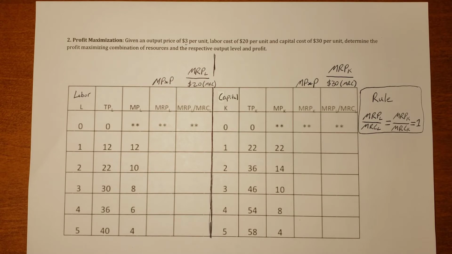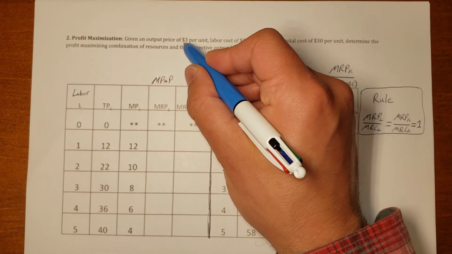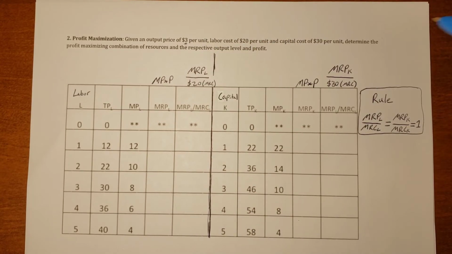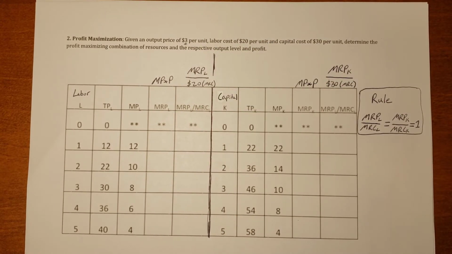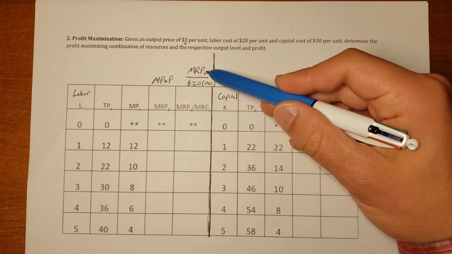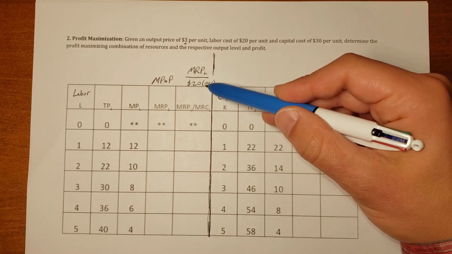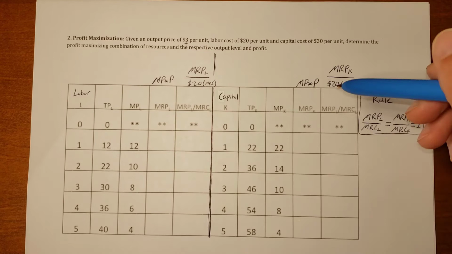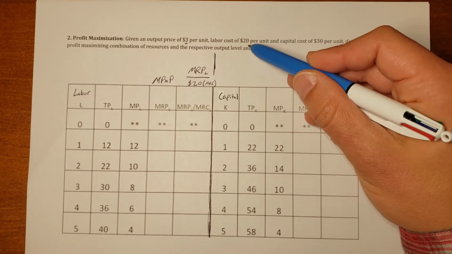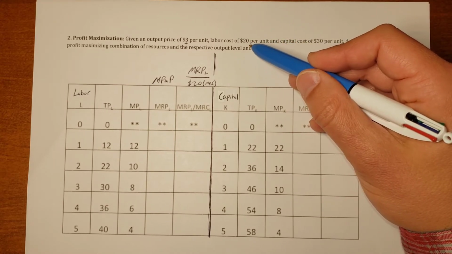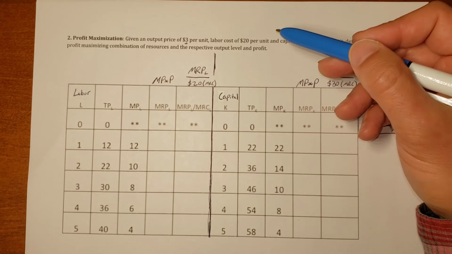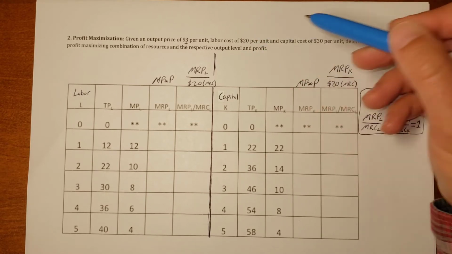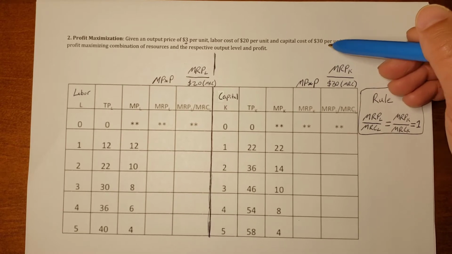In this video, I'm going to be talking about profit maximization, given that we know what the price of the output is, so we can determine the marginal revenue product of a resource, and then look at the marginal revenue product in relation to its marginal resource cost. We've also been given different amounts for labor and for capital. The price of each additional unit of labor is always going to be $20, and of capital, $30.